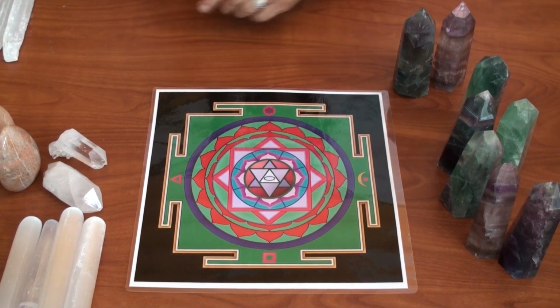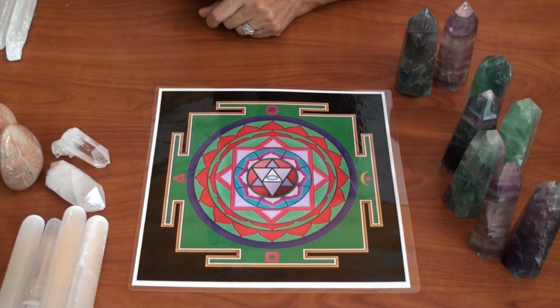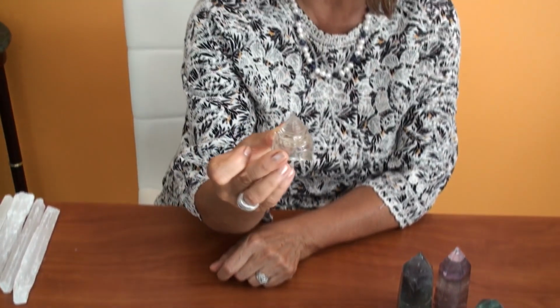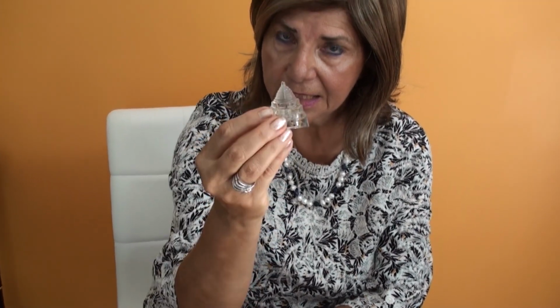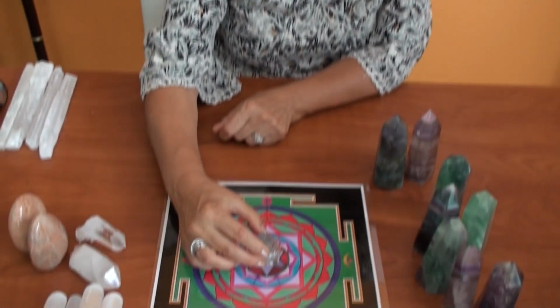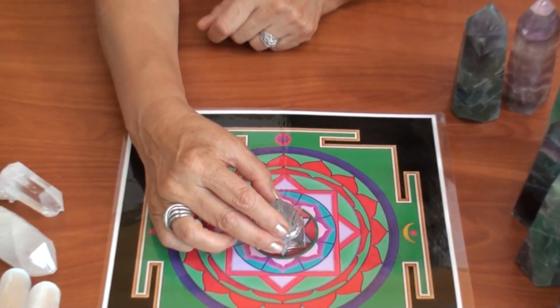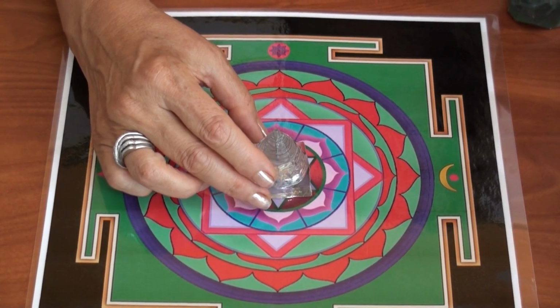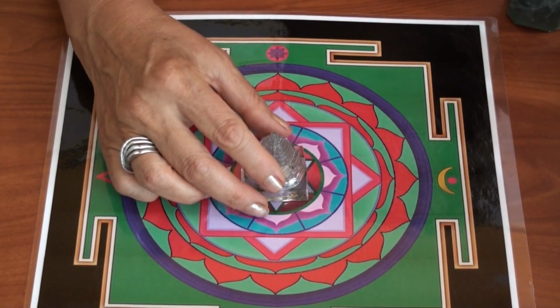So, to represent the creative force that makes everything possible, that brings everything into manifest form, the first thing I'm going to put in this grid at the very center is the symbol of Sri Chakra, which is the name given to the divine, feminine, creative force.